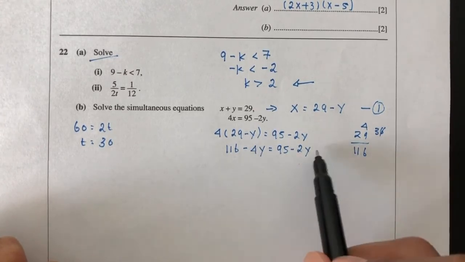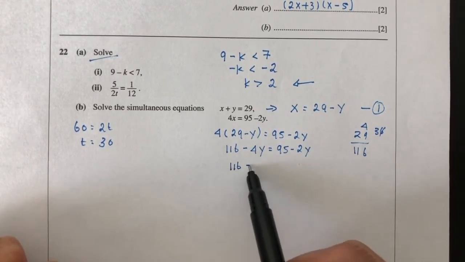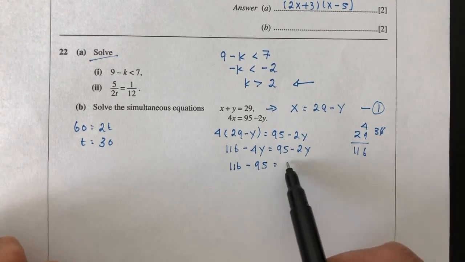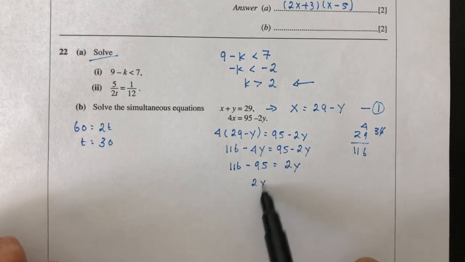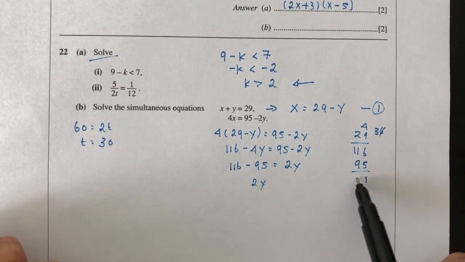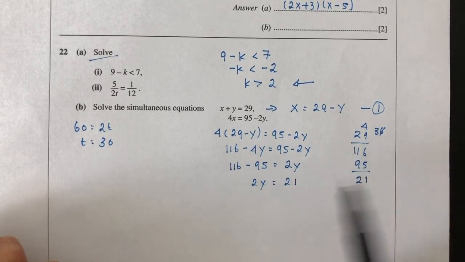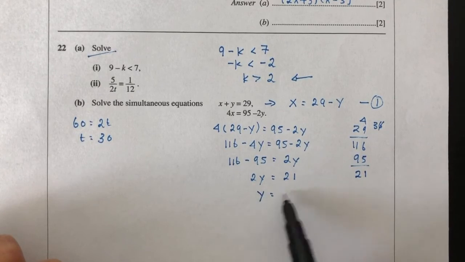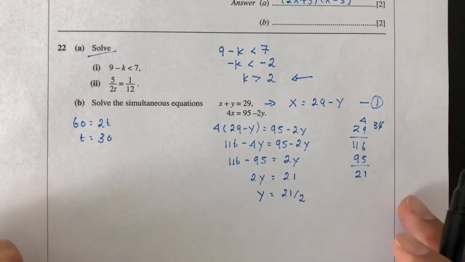So bring this one over here. We will have 116 minus 95 equal to 2y. So 2y will be what? So 116 minus 95, that will be 21. So value of y will be 21 over 2.